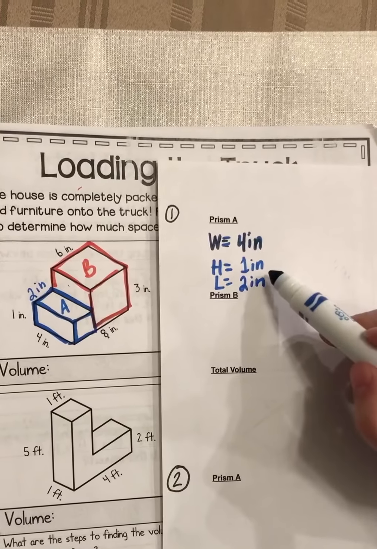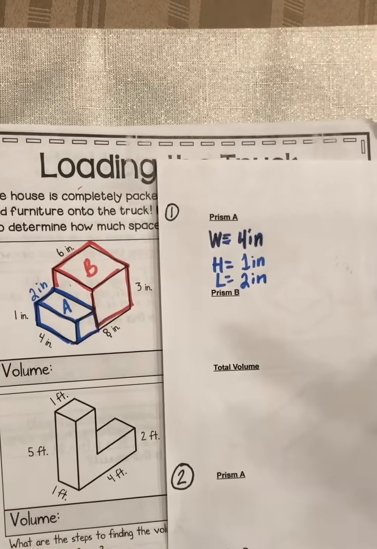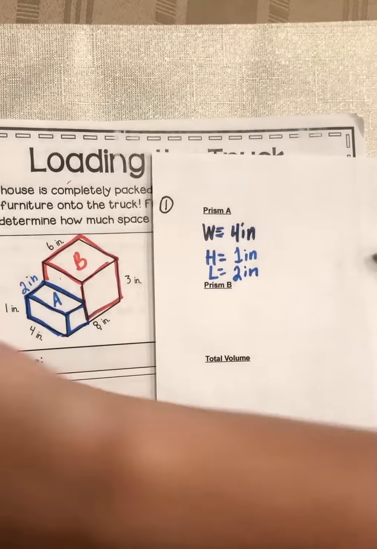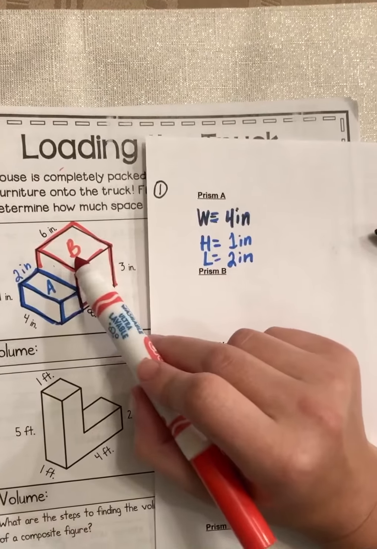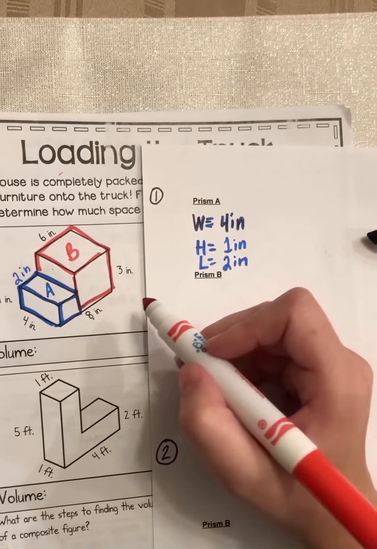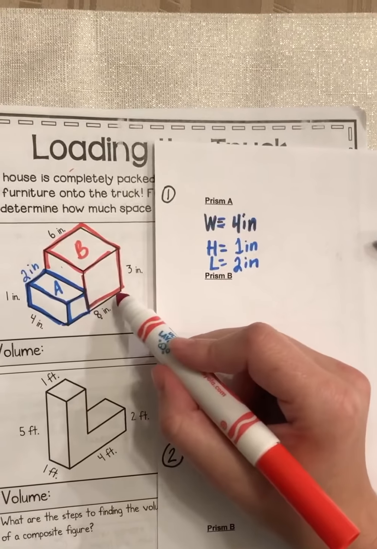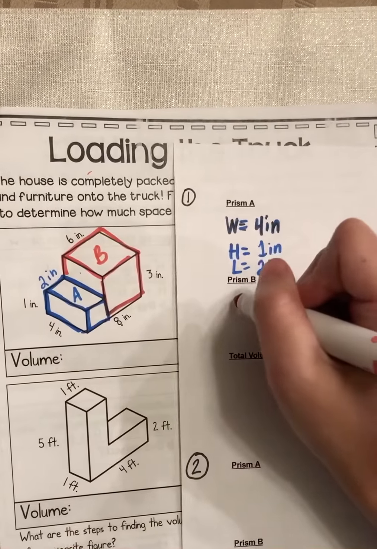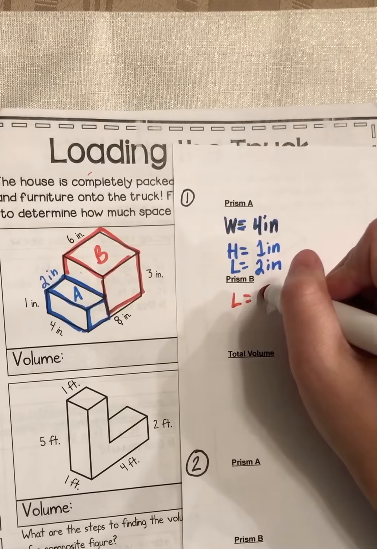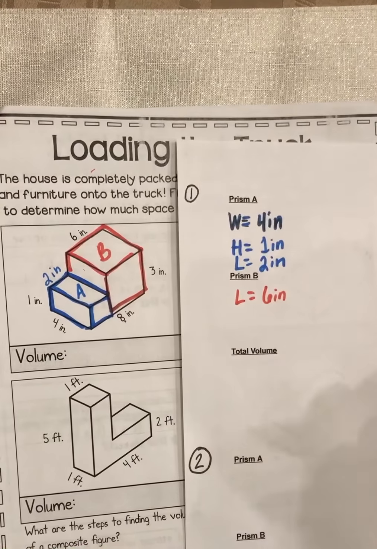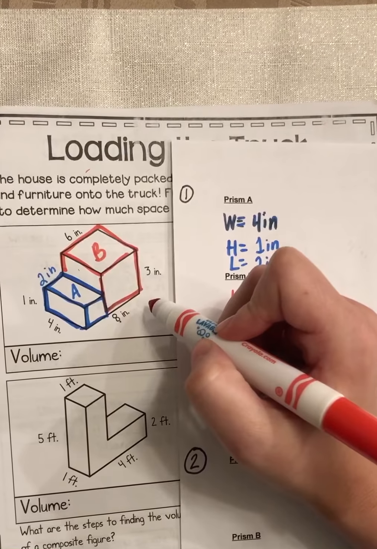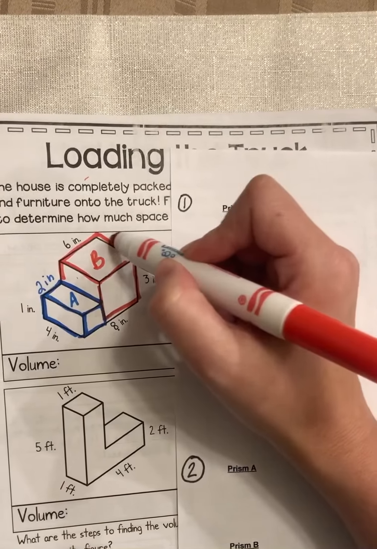Now I have my dimensions written for prism A in blue, and let's go ahead and write my dimensions for prism B in red. So let's see, do I have my length? I have it up here, 6, so I could put my length equals 6 inches. My width, do I have that labeled?